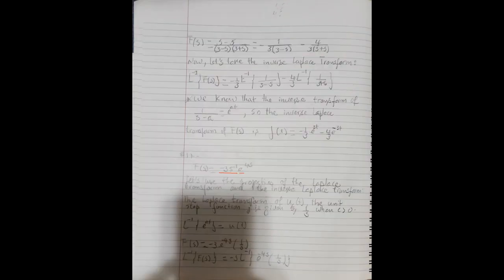All right. The equation is negative 3 times s to the power of negative 1, times e to the power of negative 4s. On the second line after the equation, the Laplace inverse, I turned s to the negative 1 into fraction form, which is 1 over s.